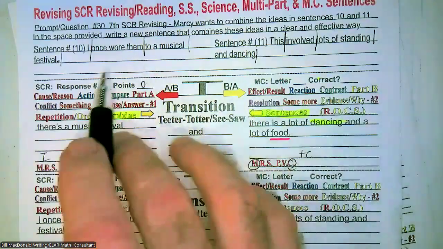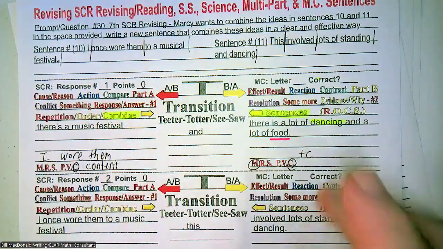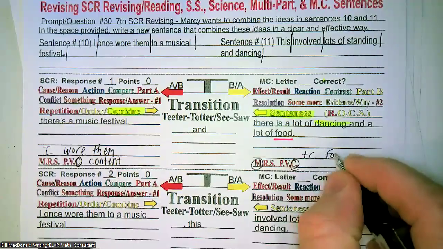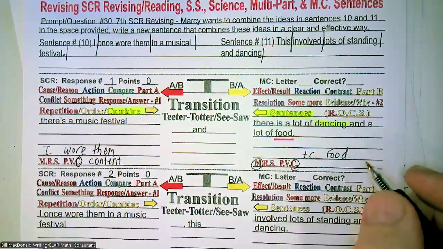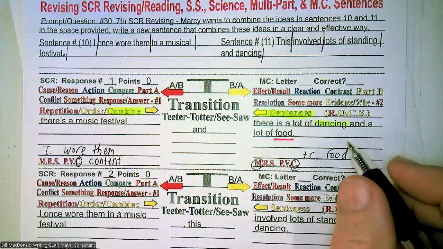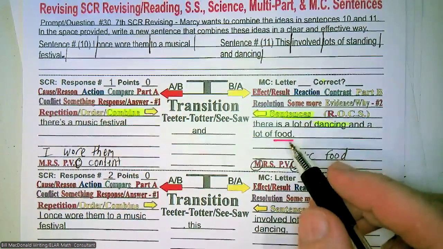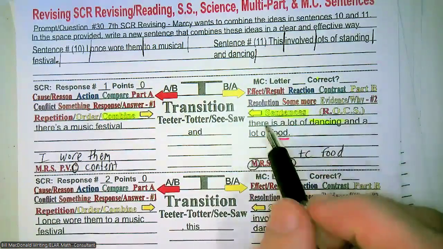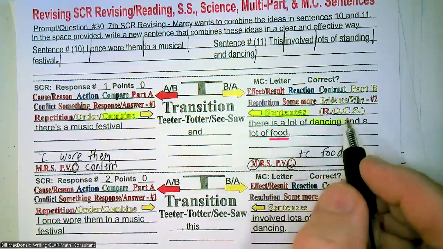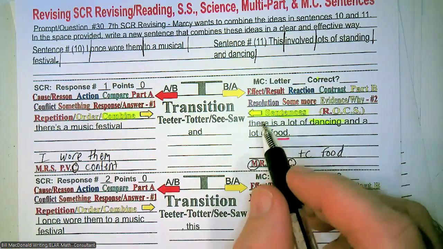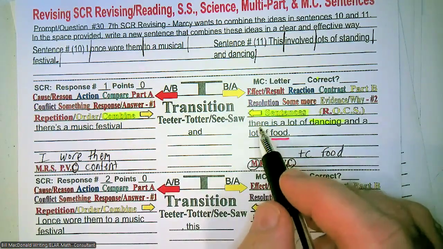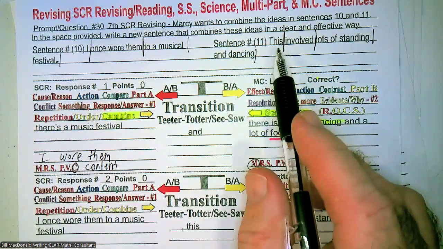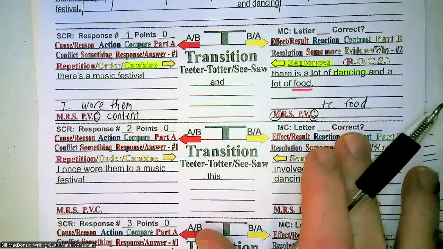There was nothing in there about food in the original sentence. So by adding food, you're taking away from the meaning. Also, it doesn't help that they're changing focus to the dancing and the food instead of the festival with that word there. That's not why this was there. So we got to pick a different one.